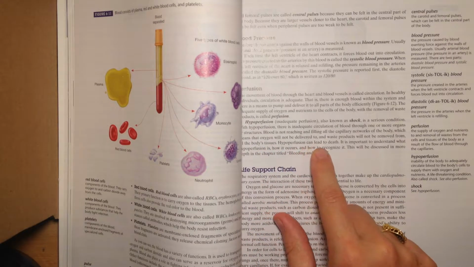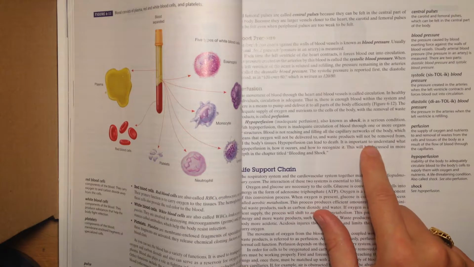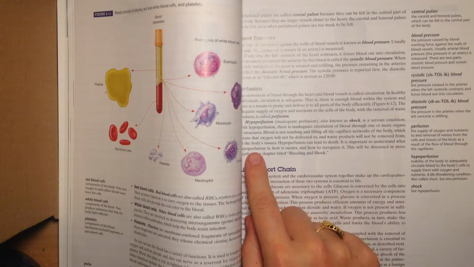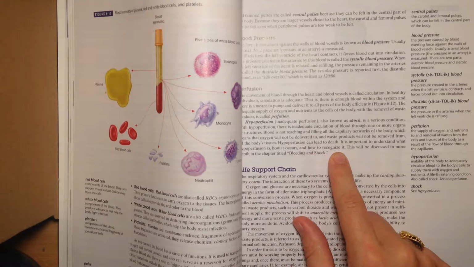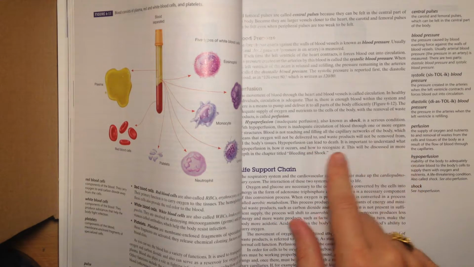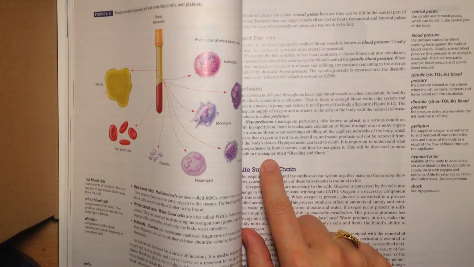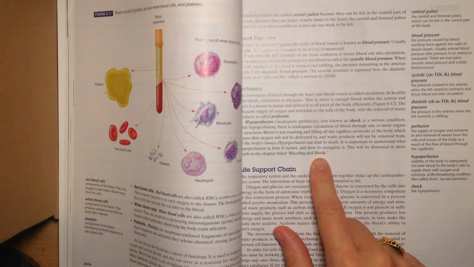Hypoperfusion can lead to death. It is important to understand what hypoperfusion is, how it occurs, and how to recognize it. This will be discussed more in depth in the chapter titled Bleeding and Shock.